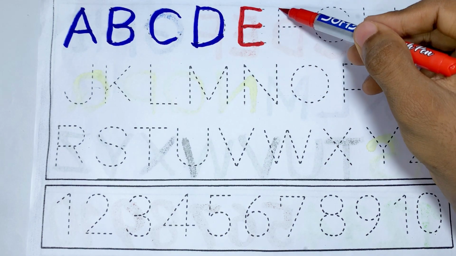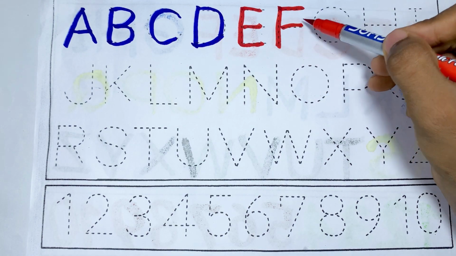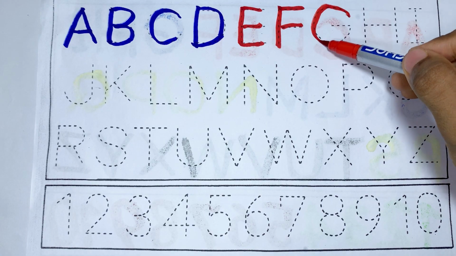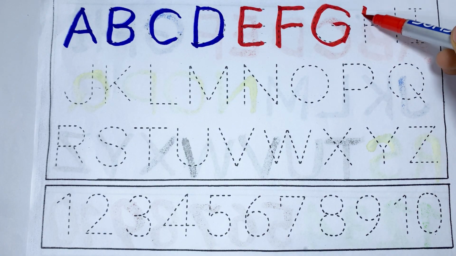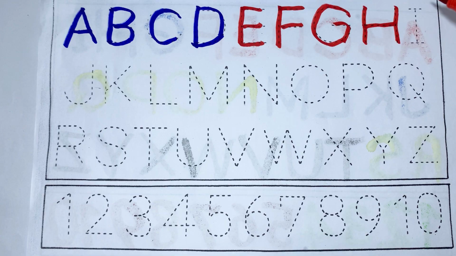E for elephant, F for fish, G for goat, H for helicopter, I for ice cream. Kids, now you draw J, the alphabets of J.